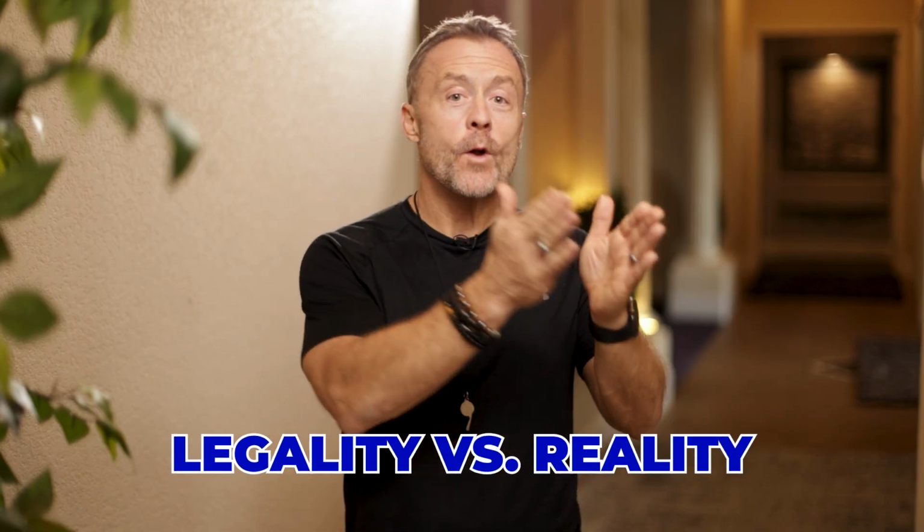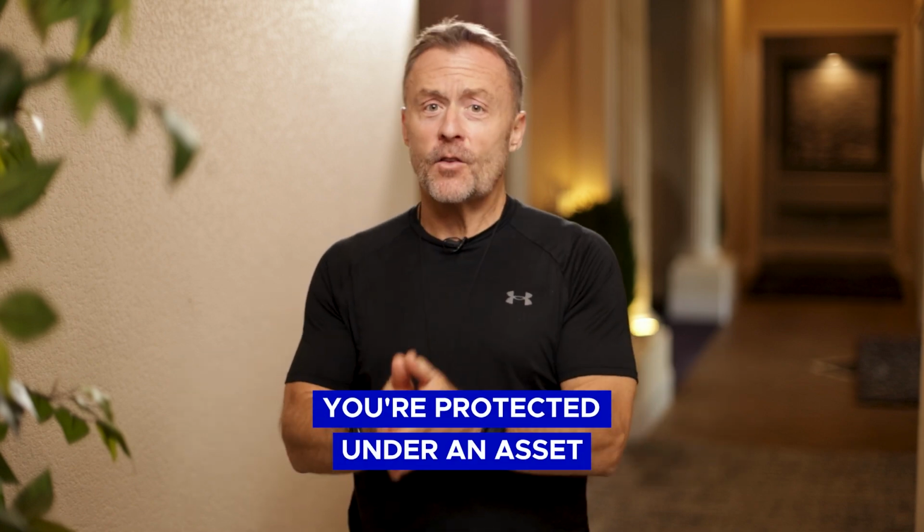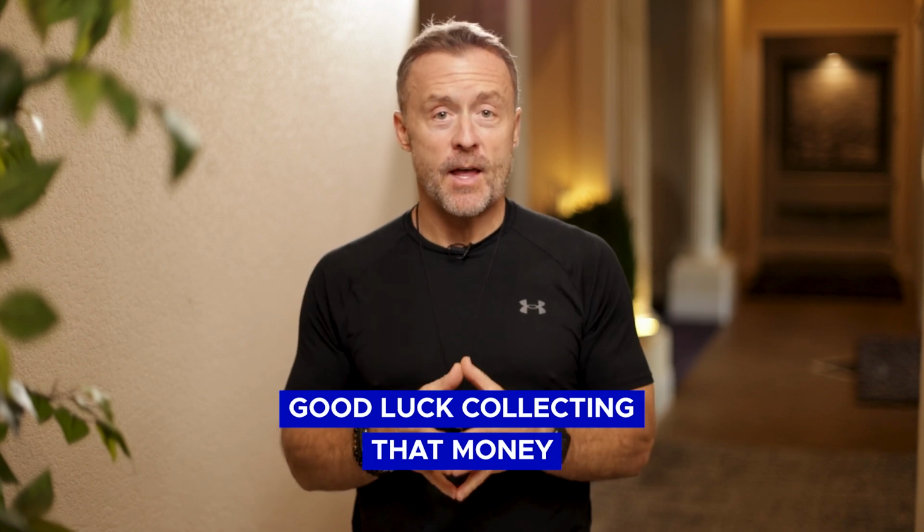So while it looks great on paper, it's also risky. If that deal doesn't go through and the wholesaler loses their deposit and you're the one that lent the money, well, guess what? You're the one that's out the money, not the wholesaler. Now, again, if you can secure that against some other asset they have, great. There's also legality versus reality. Legality is you're protected under an asset. Reality is good luck collecting that money.